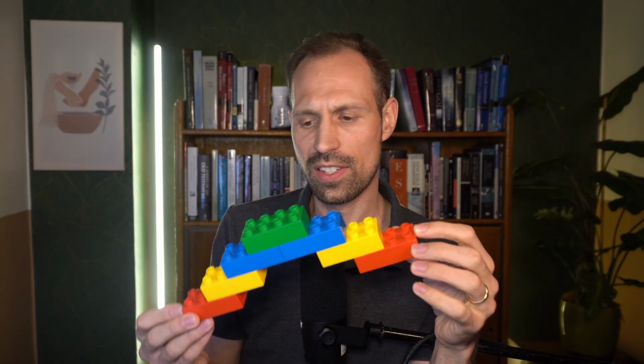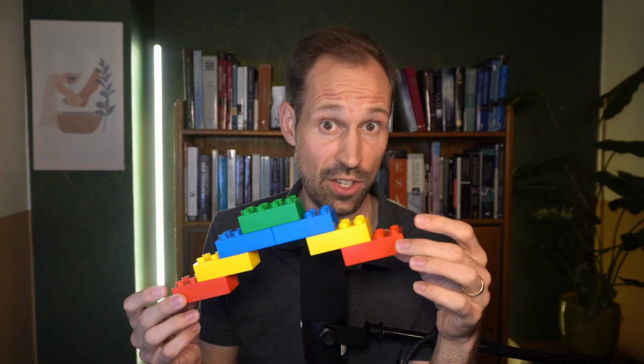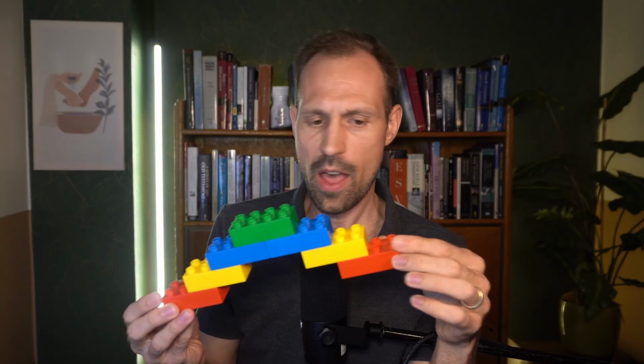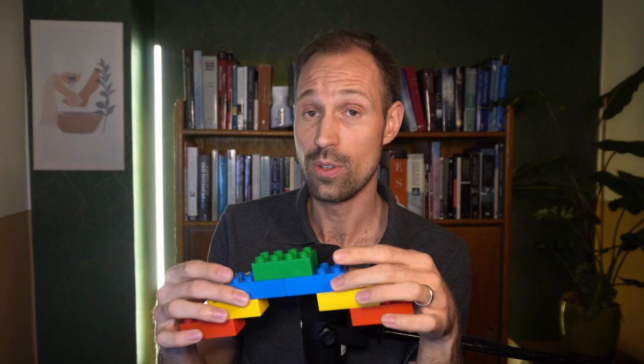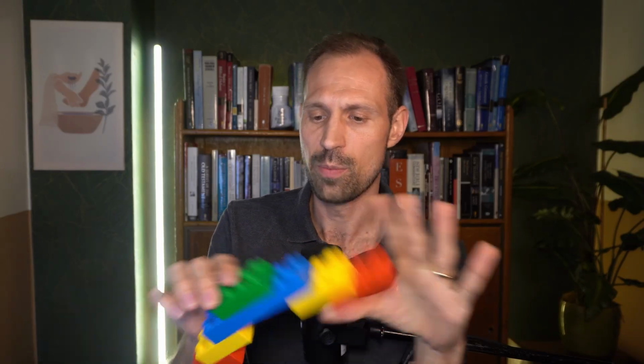Now, what does this have to do with the book of Daniel? Well, notice the bottom blocks here in this arch are matching. They're both red. And then you go up one level, we have two matching yellow bricks, followed by two matching blue ones, and we got this pretty green block here on the top.